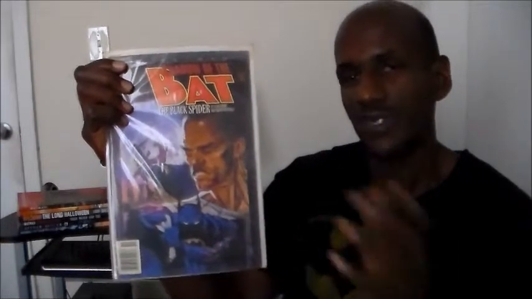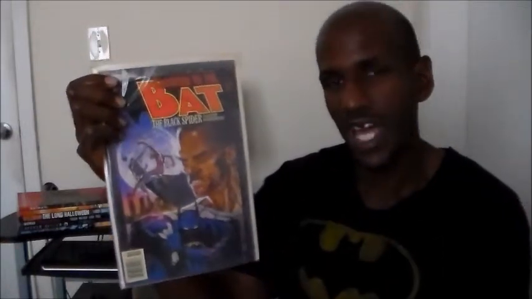Issue 5 was released in October of 1992, so in the early 90s. I've had this for over 20 years, and it's a tale about the Black Spider. In fact, that's the name of this issue too. It's called The Black Spider, and this version of the Black Spider is Eric Needham, the original Black Spider, because he was introduced in Detective Comics Batman in the 1970s, I think '76, issue 463.